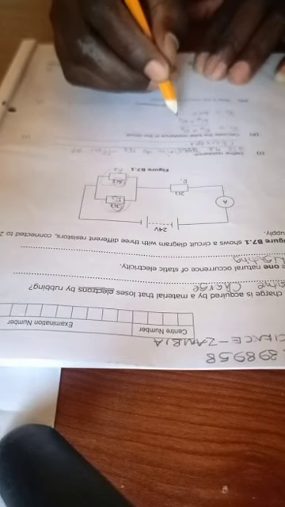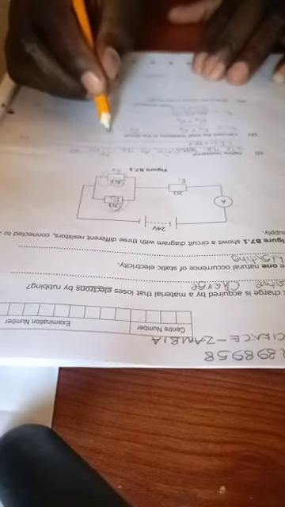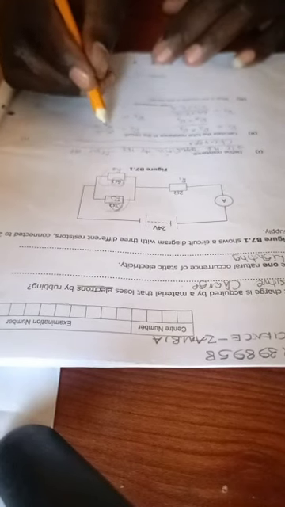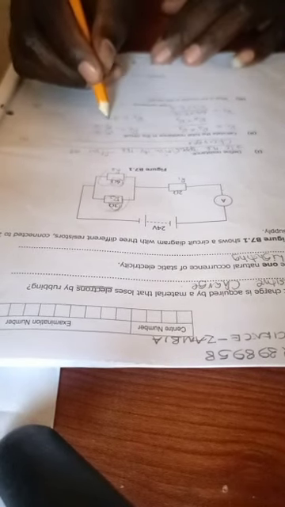The value of R2, it is 3 ohms, times the value of R3, it is 6 ohms, over the same will be added now down there. So the combined resistance is equal to 3 times 6, we get 18 ohms, and 3 plus 6 will get 9 ohms. So the combined resistance is equal to 18 divided by 9 will get 2 ohms.